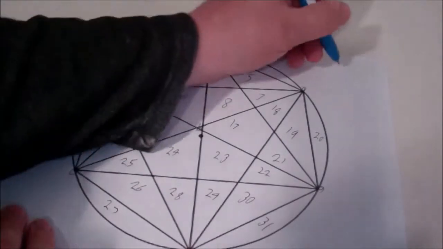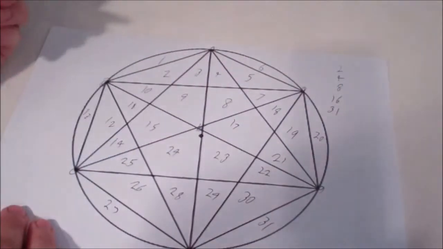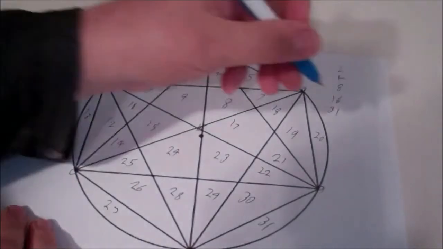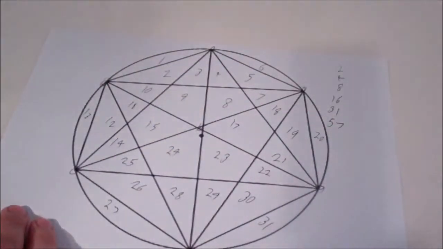That's exactly right. So it goes 2, 4, 8, 16, 31. Did I do something wrong? No. In fact, if you want to go and try it with 7 dots, you'll find that the correct number of regions for that is 57. There you go. Maths is all about patterns.